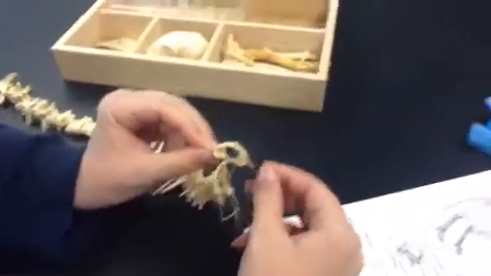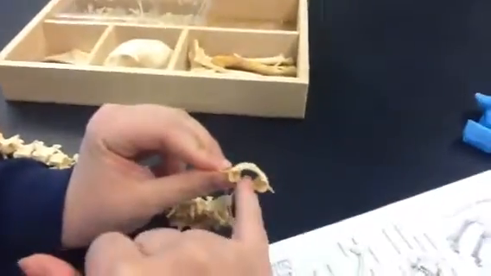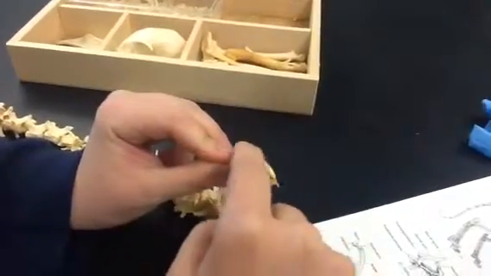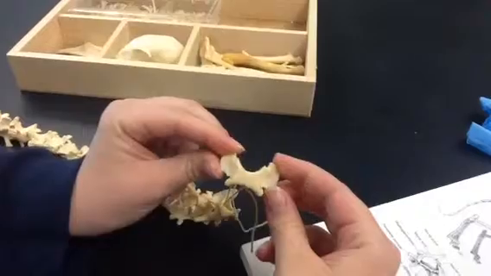We've got these vertebrae on our cat. Okay, this is an atlas. You have the neural canal, you have the neural arch, and then you have these wing-like structures which are called the transverse process.